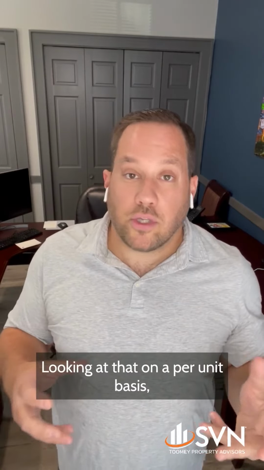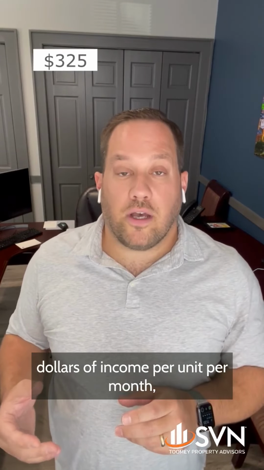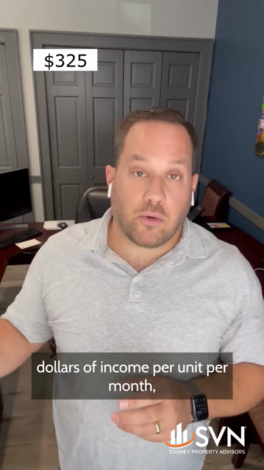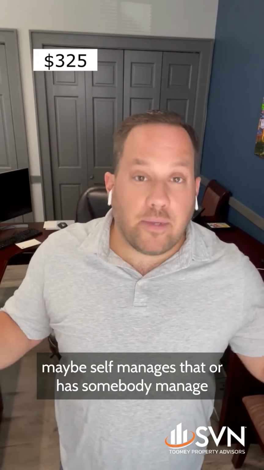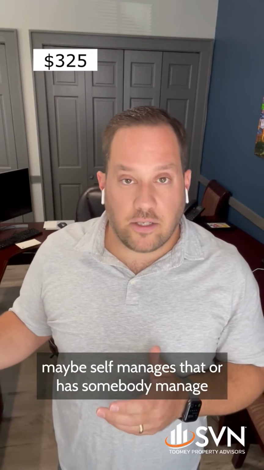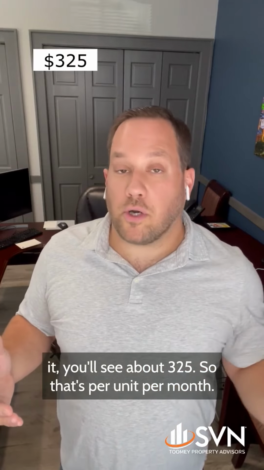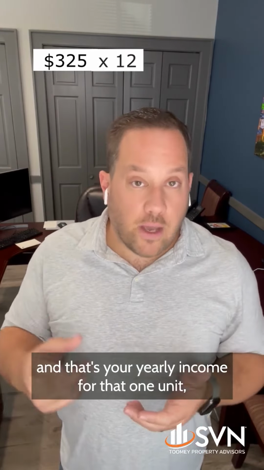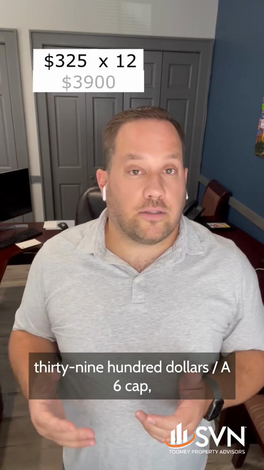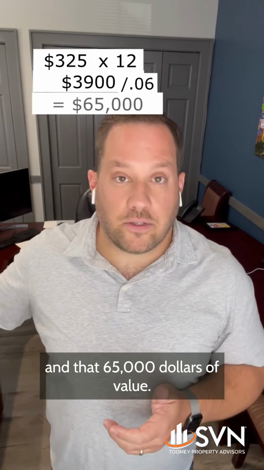Looking at that on a per unit basis, especially across the Gulf Coast, you oftentimes see around $325 of income per unit per month when it's a legacy owner, somebody that's owned it for a while, maybe self-manages it or has somebody manage it. You'll see about $325. So that's per unit per month. So multiply that number by 12, and that's your yearly income for that one unit, $3,900. Divided by a 6 cap, and that's $65,000 of value.